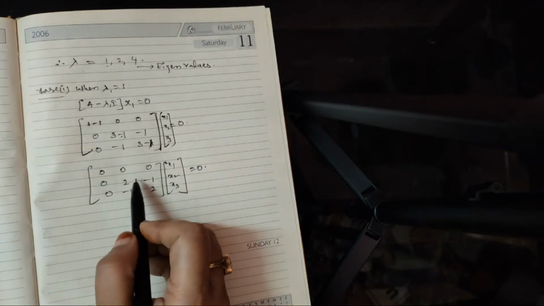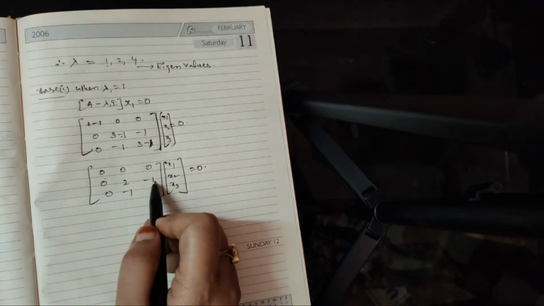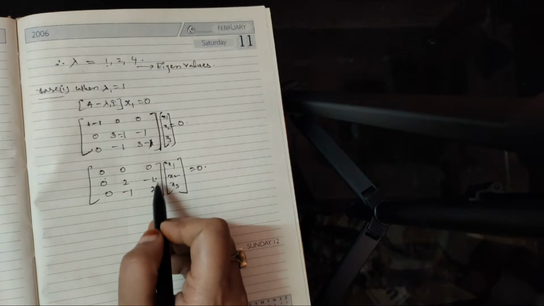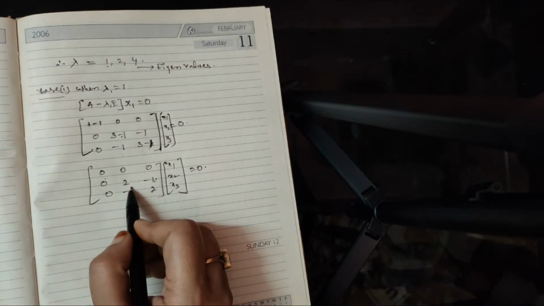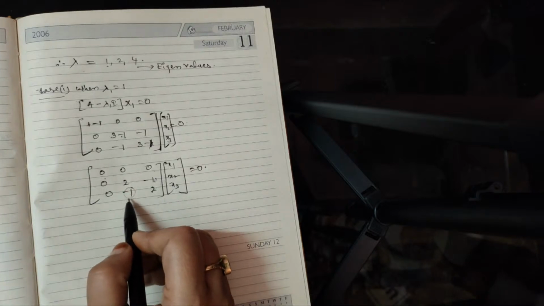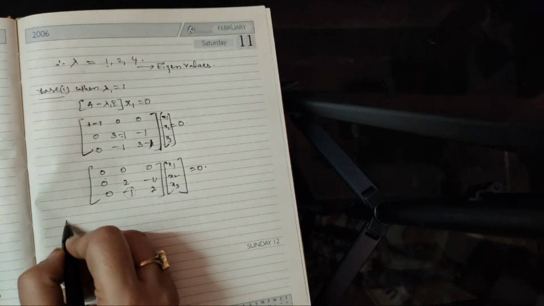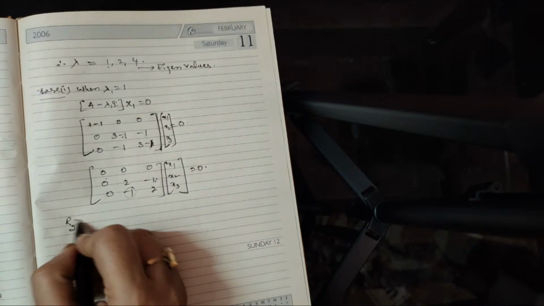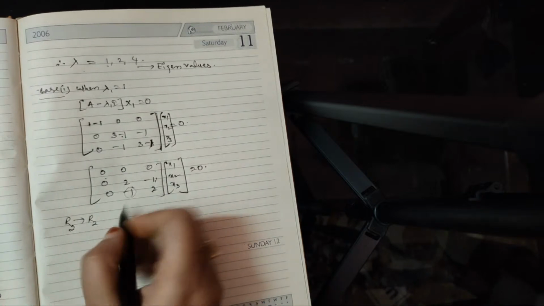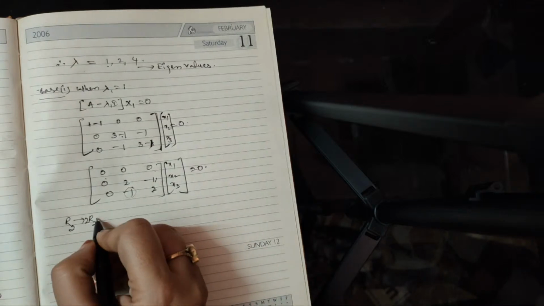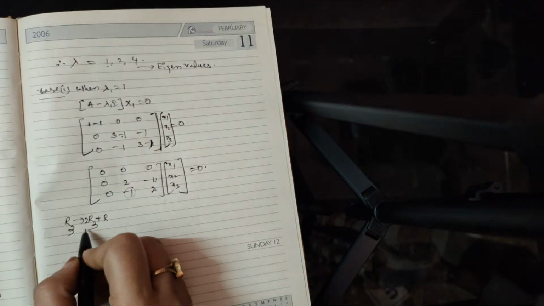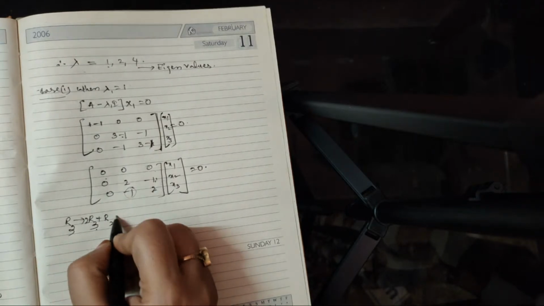See, the first row is completely equal to 0, and this is an identical one. We cannot proceed with the statistical equation also. So in that case, we'll make this equal to 0 and see what we are going to get. Your R3 tends to 2R3 plus R2.